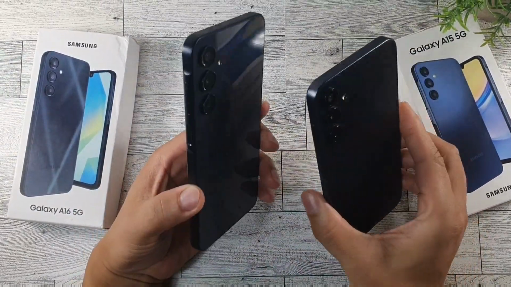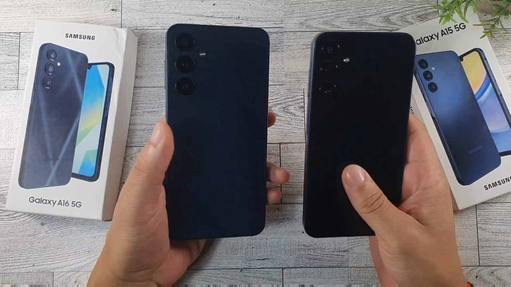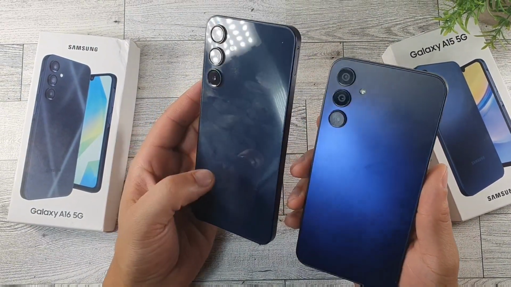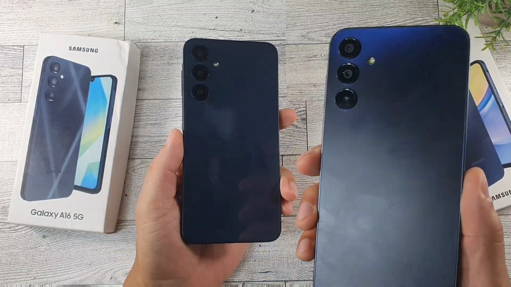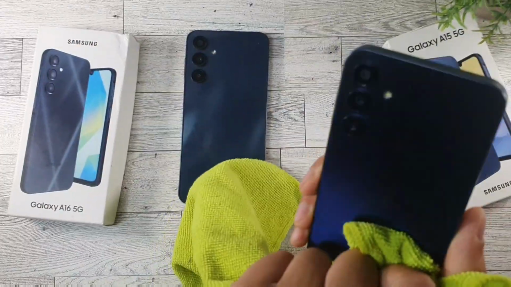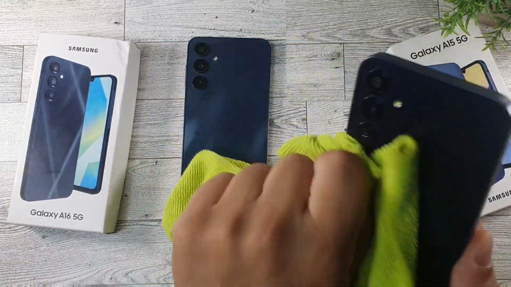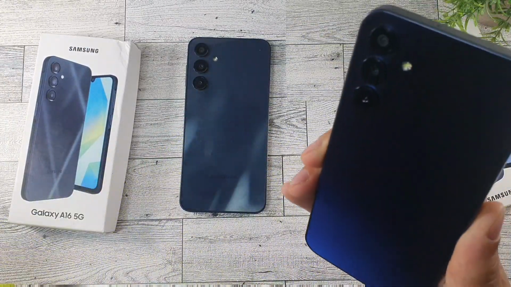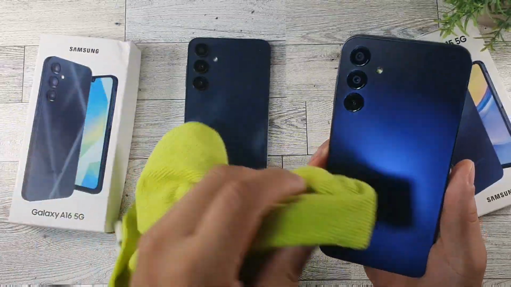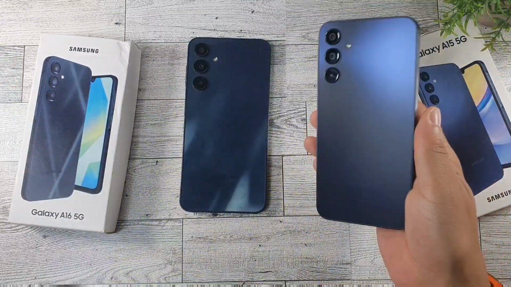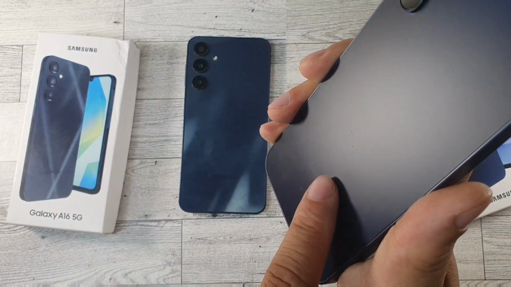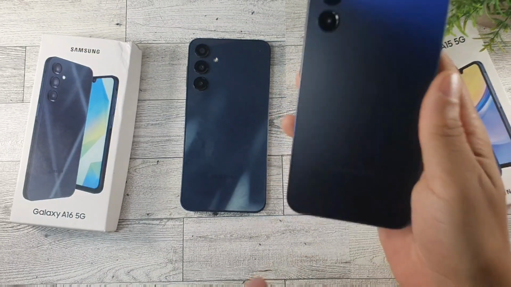So yeah, you can actually see on the back, this is the other thing I wanted to talk about, is the back of both of these phones does gather fingerprints. However, the A15 5G right here will handle them a little bit better, but it does gather those oils as well. To get them off, you're going to have to either put a case on the back or just carry a nice cloth like this one, and then you can easily get those off.